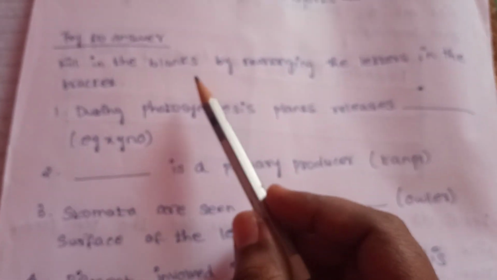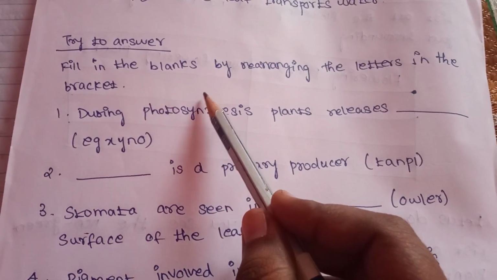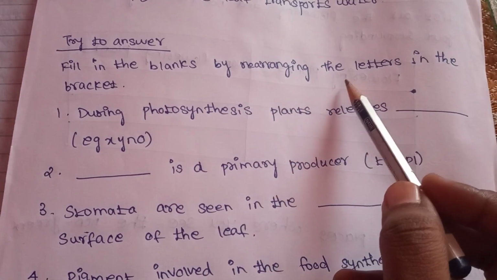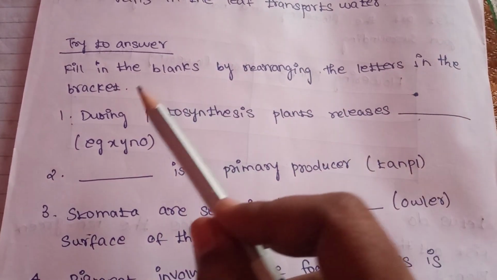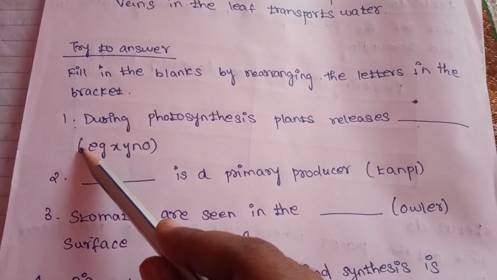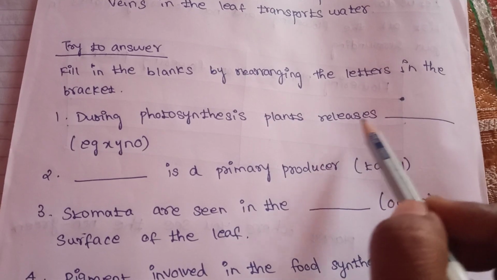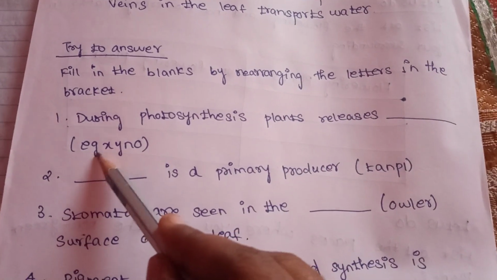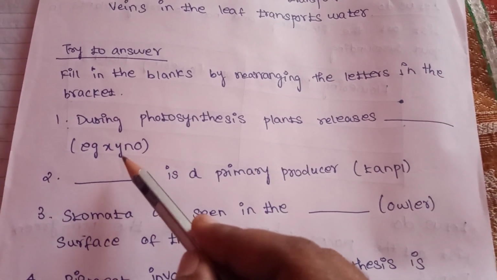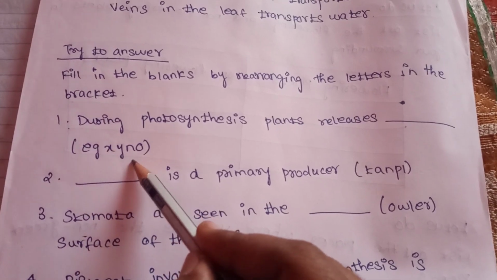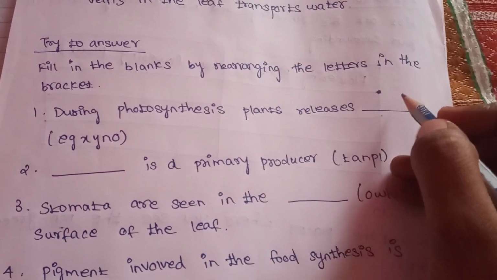Try to answer. Fill in the blanks by rearranging the letters in the bracket. First one, during photosynthesis, plants release dash. We have to rearrange this word. So what is given in this bracket? Oxygen.